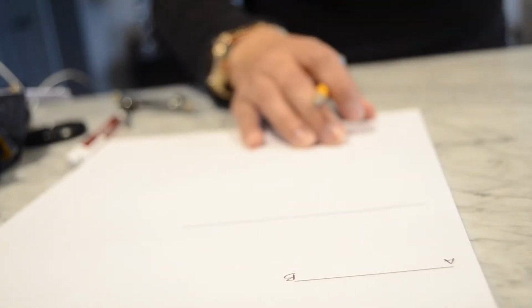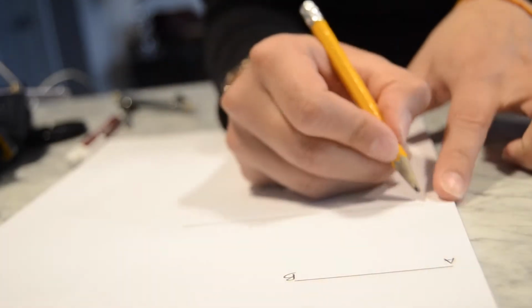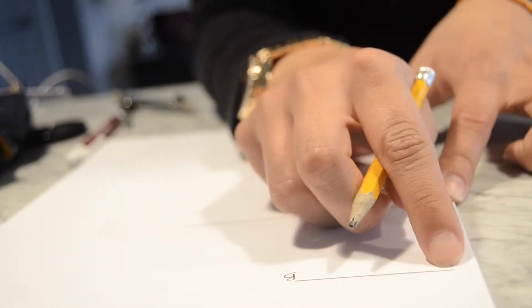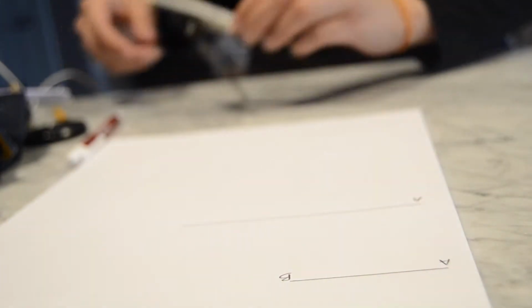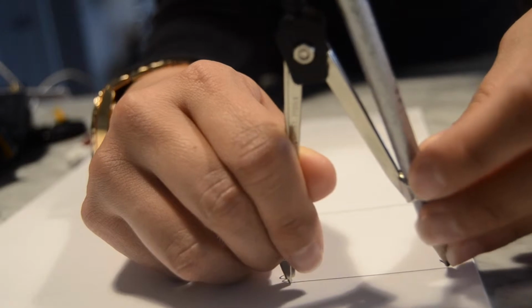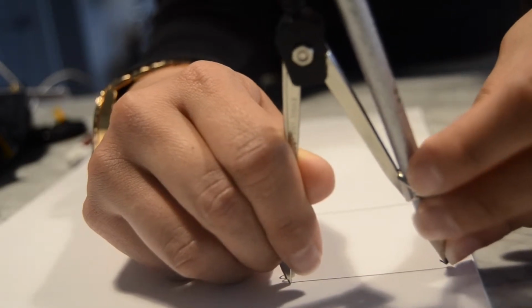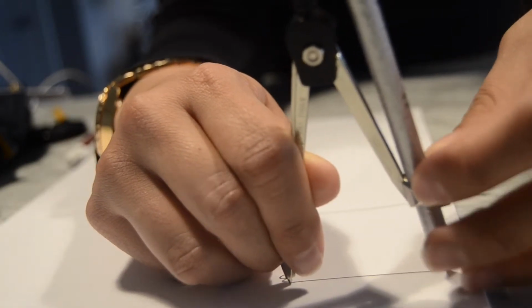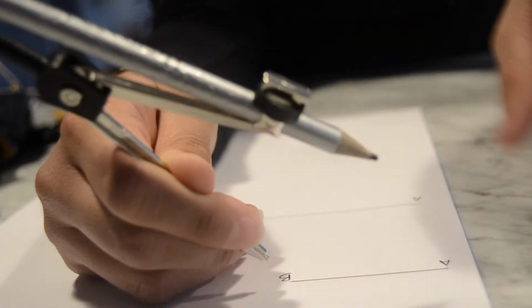Okay. And I'm going to name my left end A again, just to refer back to this endpoint up here. And I'm going to then place my compass on the original segment from one end to the other end, keeping that distance. I'm just going to check here to make sure that it looks good.